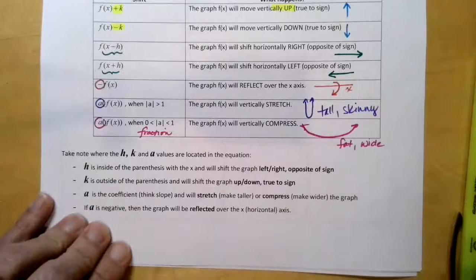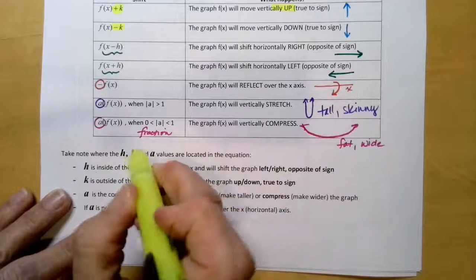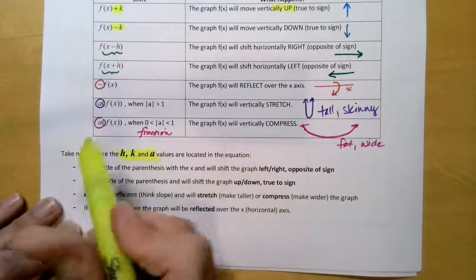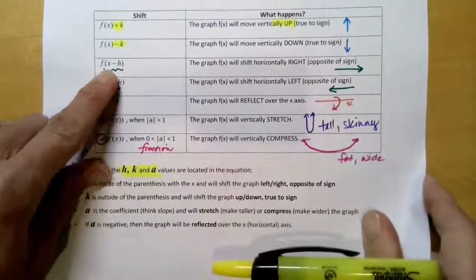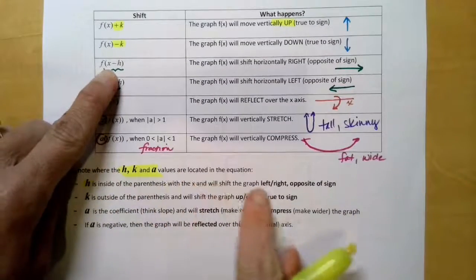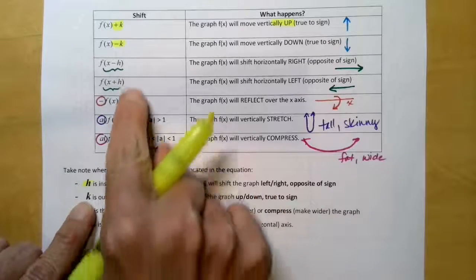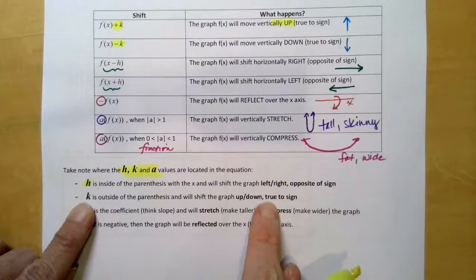Okay, so here's the same conversation but in different words. We can look at where our h and k and a values are in our equation. If an h value is inside of the parentheses like that, it's going to shift the graph left-right. If a k is outside, like this, it's going to shift it up, down.